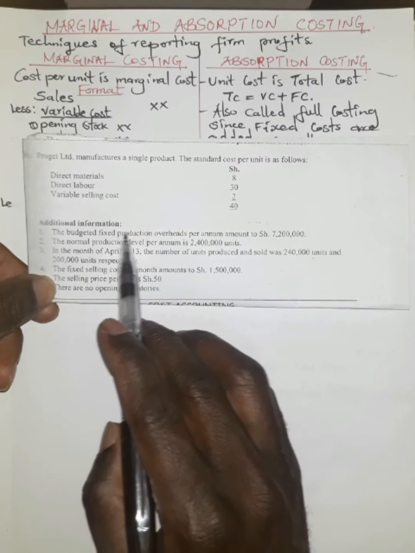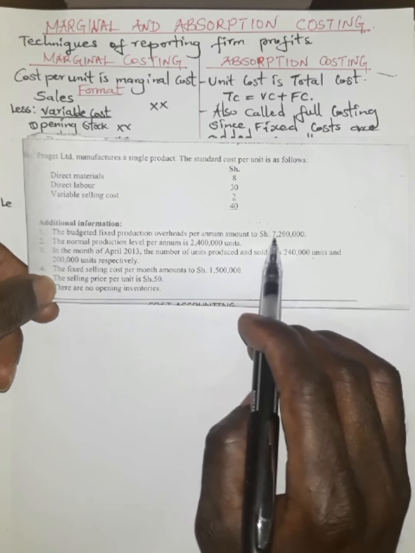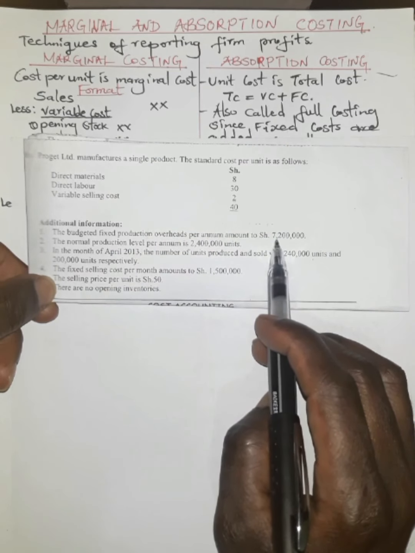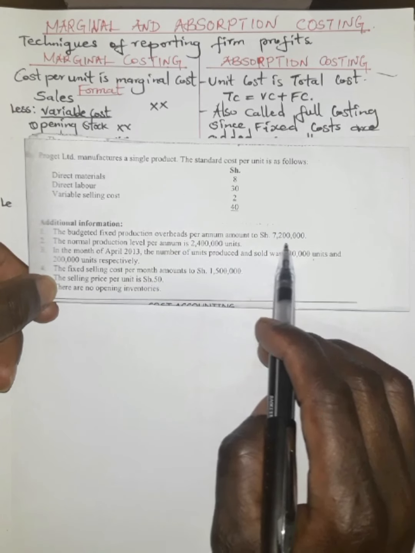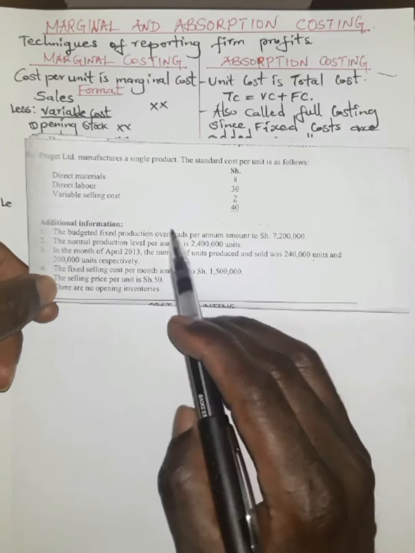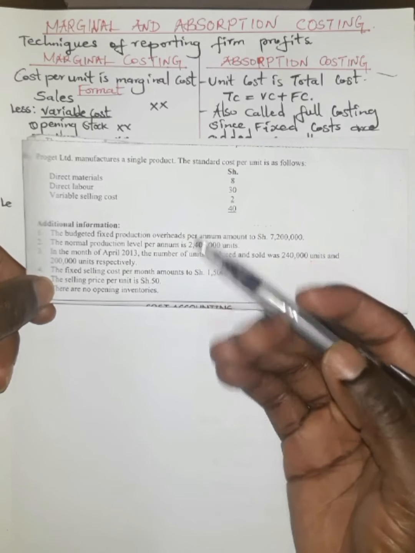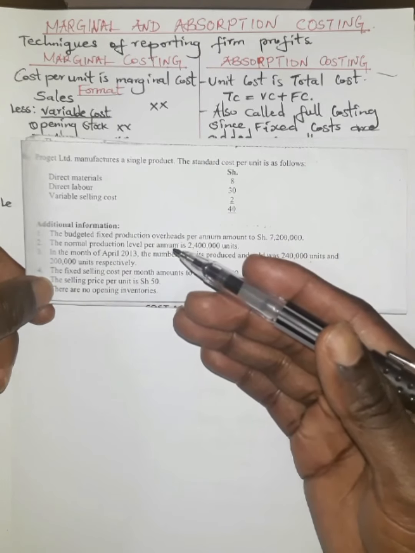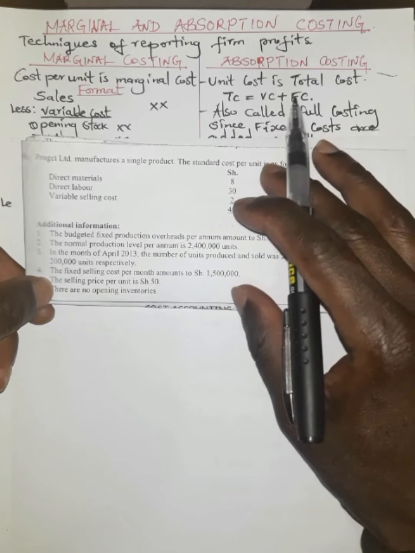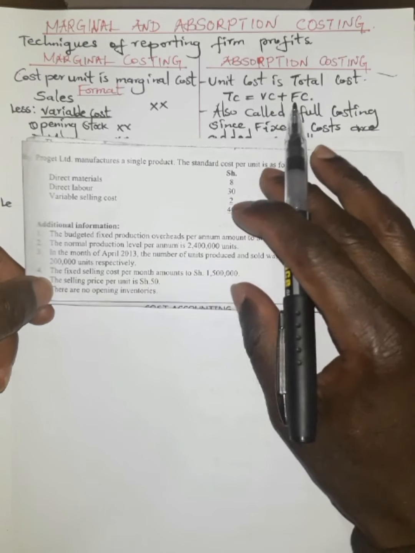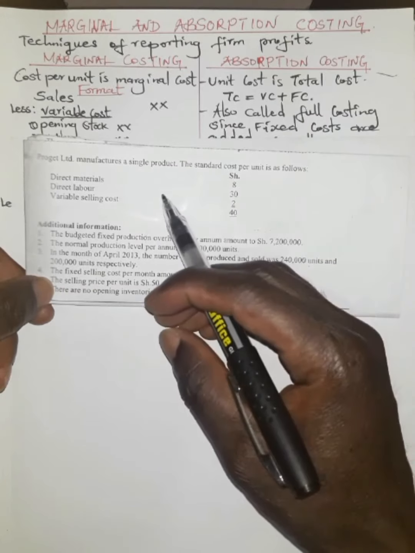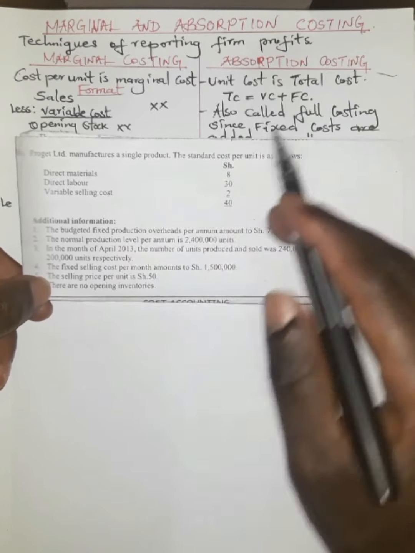Then you're given additional information. The budgeted fixed production overheads per annum amounted to 7.2 million. These are the budget estimates. They will help us to get either an over-absorbed or under-absorbed overhead. Overheads are over-absorbed if a firm or production capacity uses more than what was budgeted for, but if it uses less, then it has been under-absorbed.